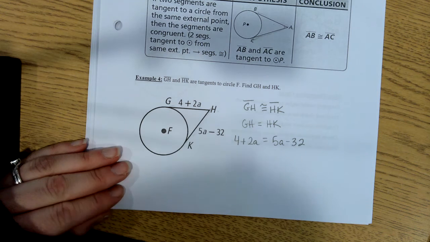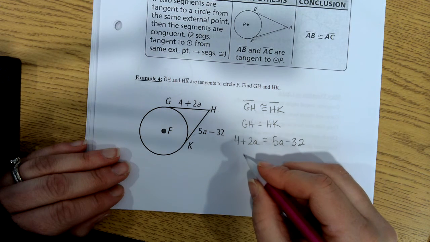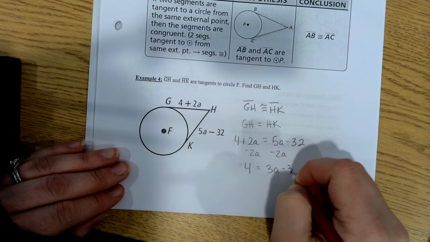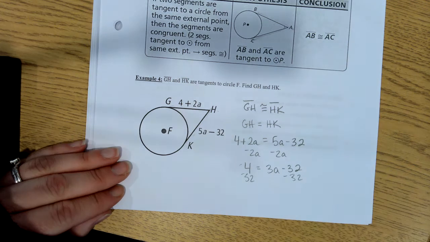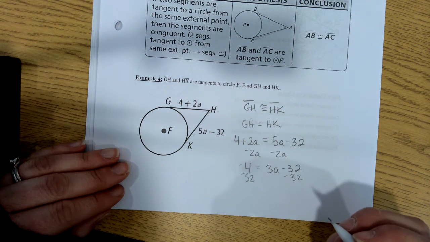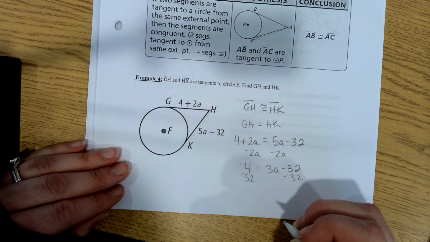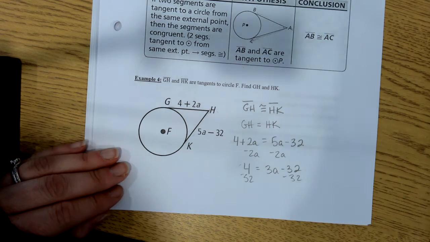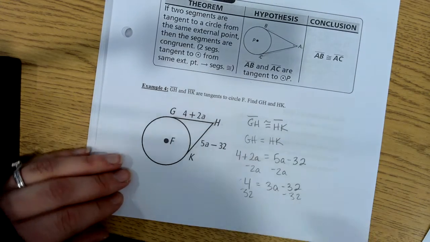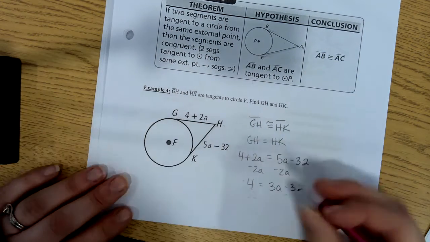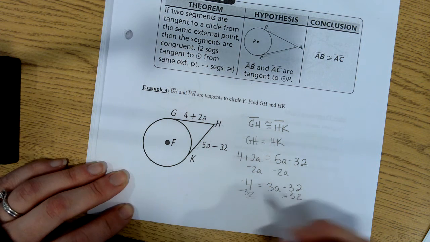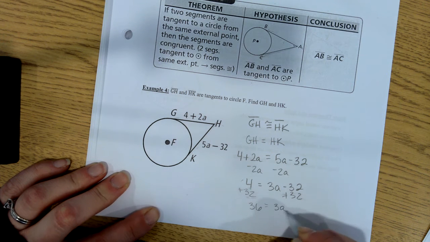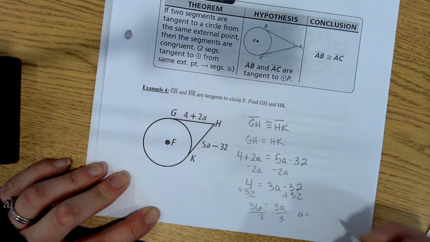So now we would solve that. Minus 2A, so you have 4 equals 3A minus 32. Subtract 32 from both sides. Sorry, I was looking because I did this wrong. You have to add 32 to both sides, because this is minus 32. So then you get 36 equals 3A, divide by 3, divide by 3. So we're going to get A equals 12.